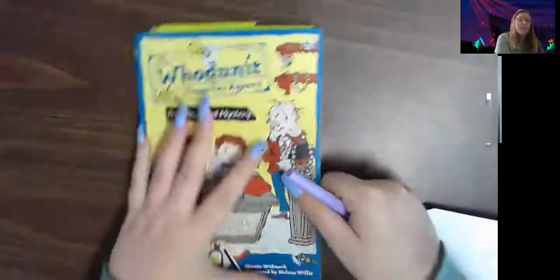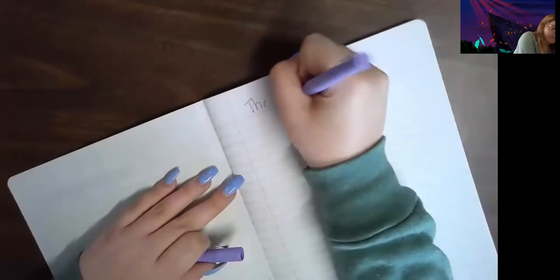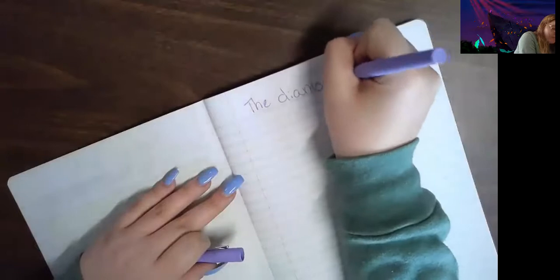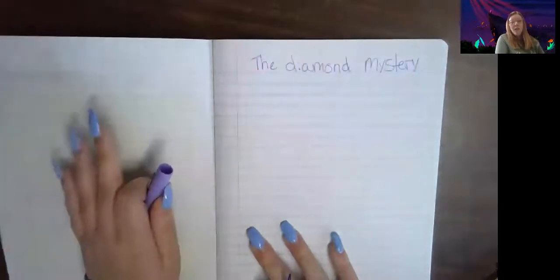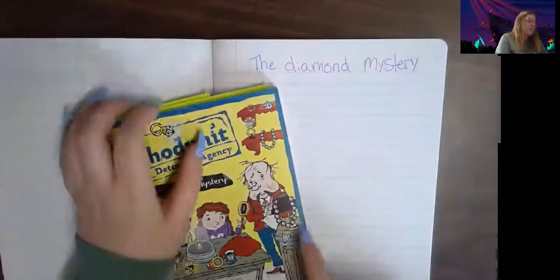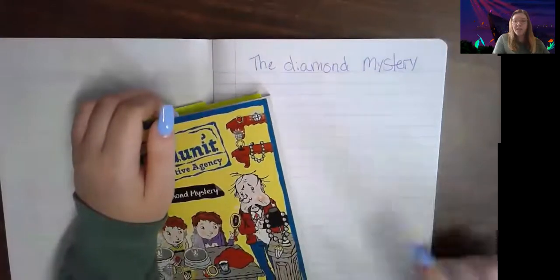All right. So let's take a look in our book. What I'm going to do is take out all my post-it notes from the book and put them into my notebook. But before I do that, I am just going to write the Diamond Mystery. Okay, and you might want to use this page, that way you're saving paper. But I'm just going to go ahead and write on this page. So let me go through and take out all the post-it notes. I will be right back after I take out all the post-it notes and stick them to this page.